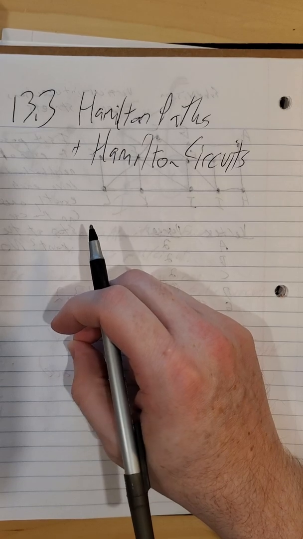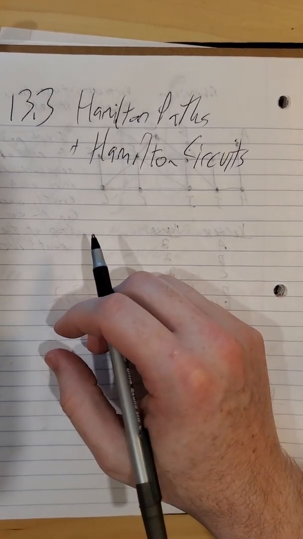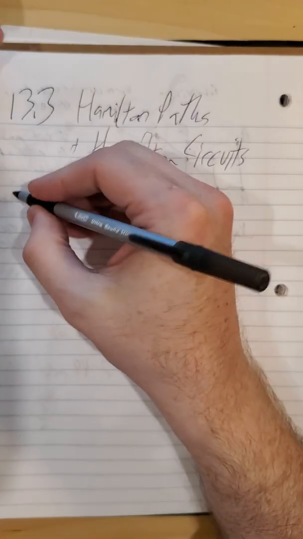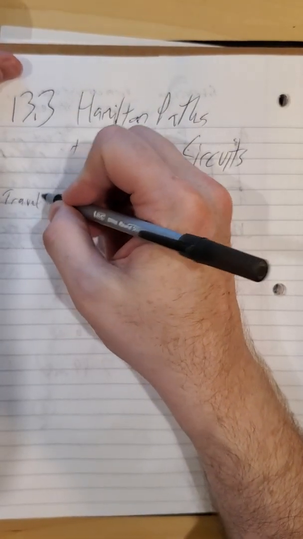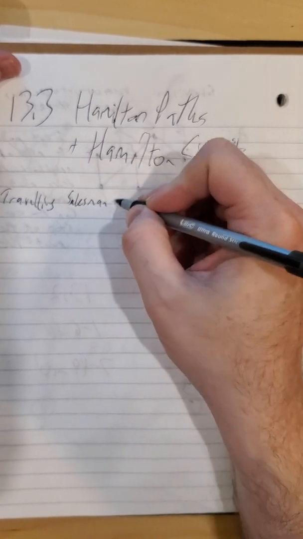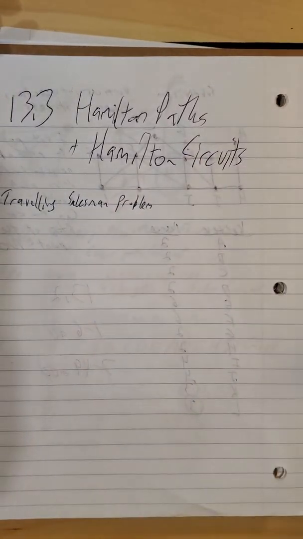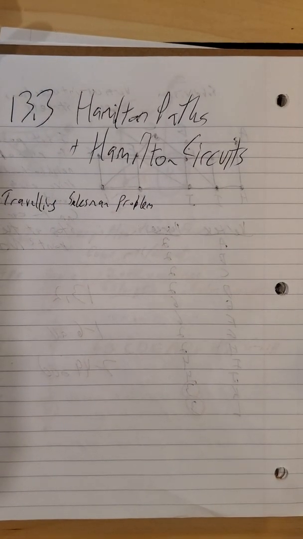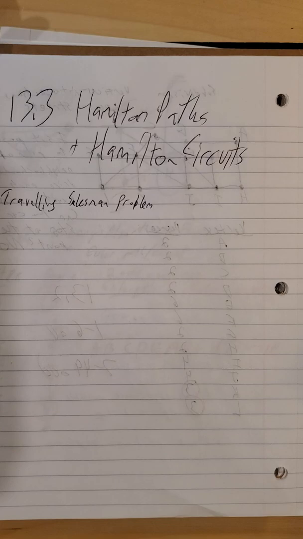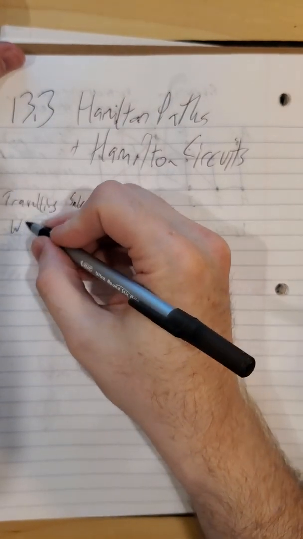This one is going to relate to what's referred to as the traveling salesman problem. So the idea is you want to find the least expensive way to visit every vertex.